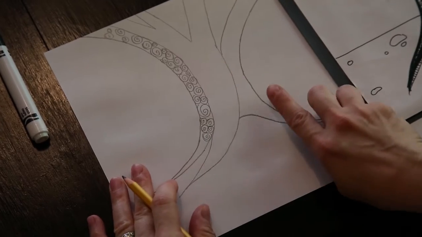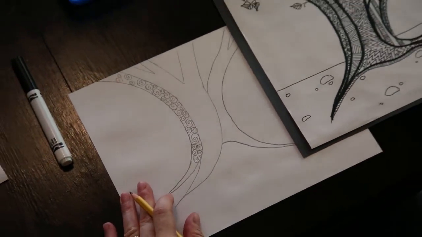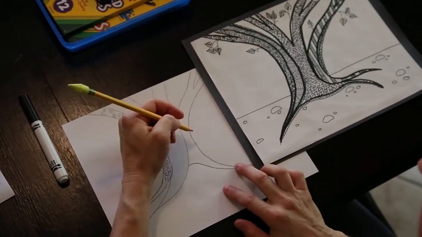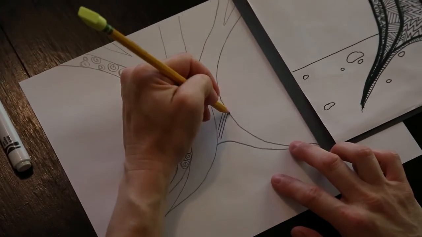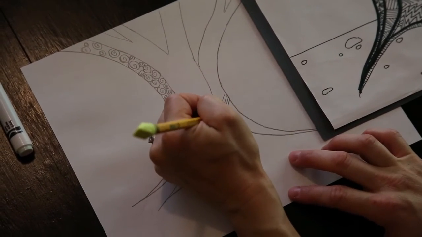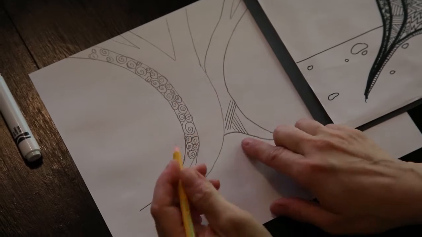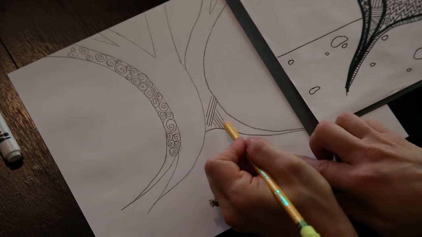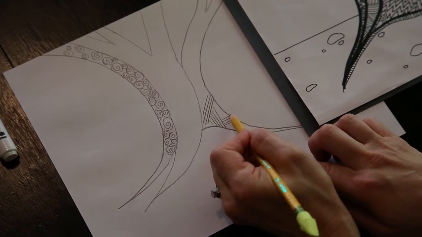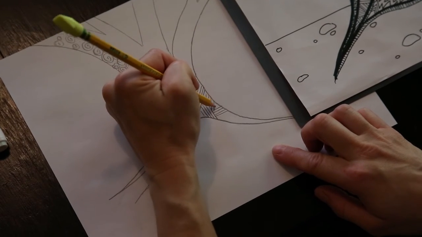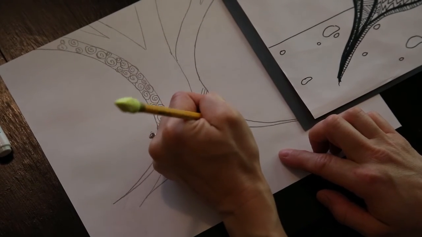Now I'm going to skip this section and go to this smaller section, where I'm going to do some diagonal lines, but making them cross-hatched. So four at a time, and then I'm going to do some diagonal and vertical and horizontal, which is a technique called cross-hatching.